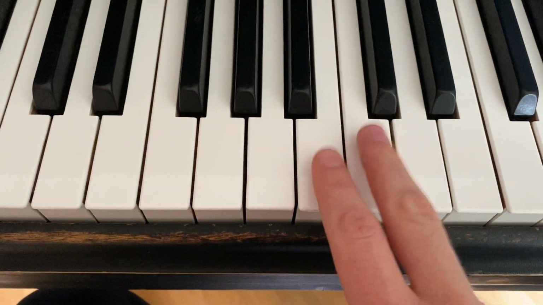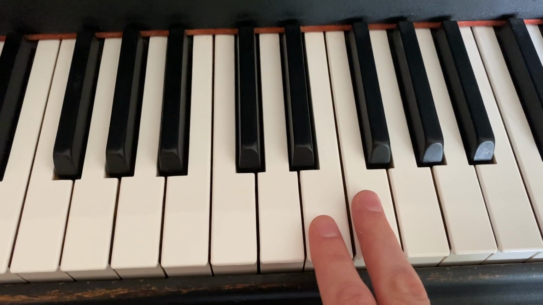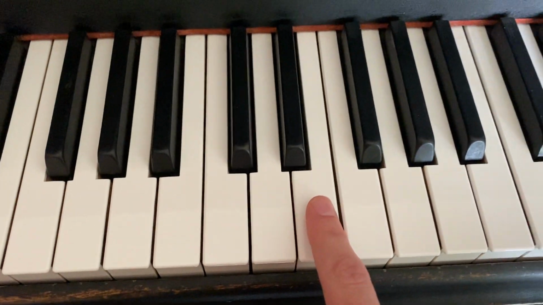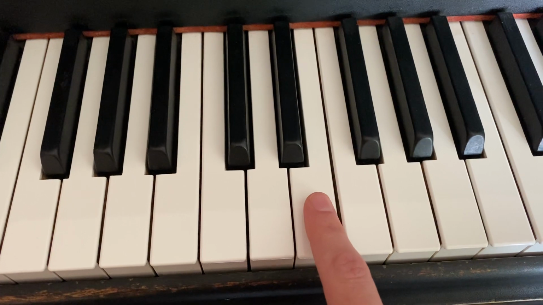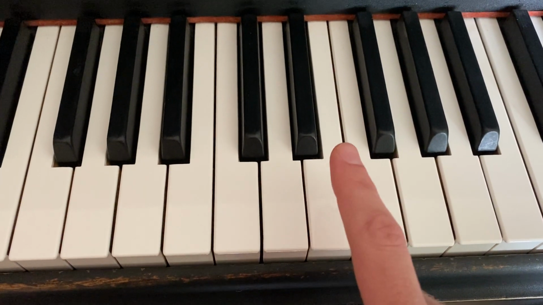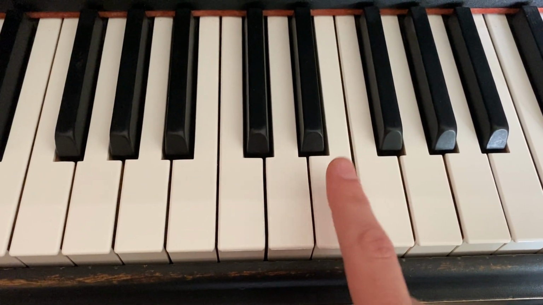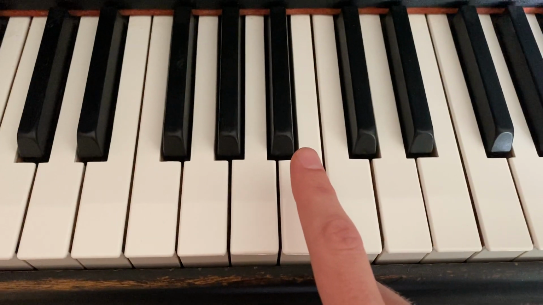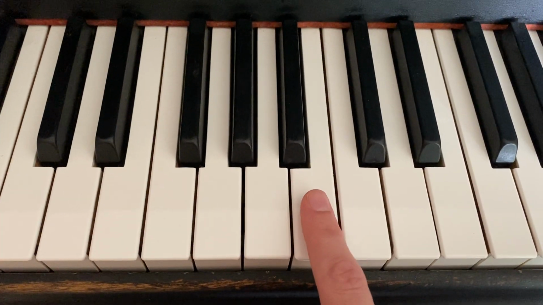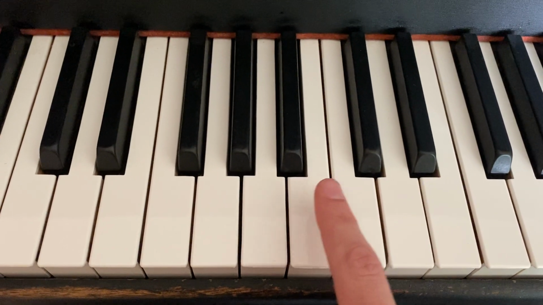Well, what about these two pairs of white keys that don't have a black key in between? What name can I give this white key right there? Well, it's a half step below F, so this can be called F flat. We start on F, go down a half step, F flat. What about this white key? Well, it can be called C flat, because I start on C and I go down a half step, C flat.